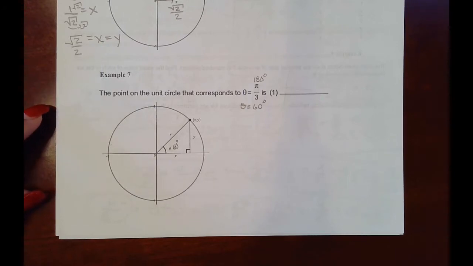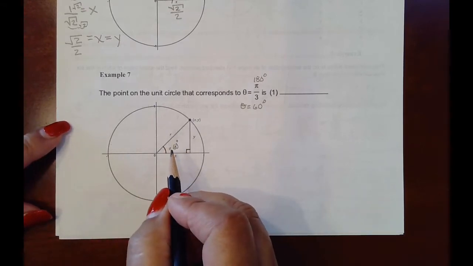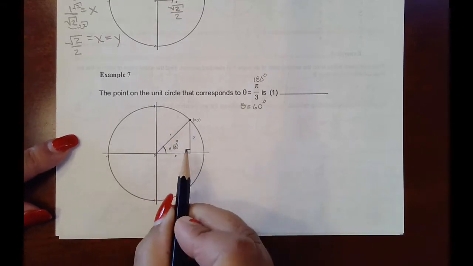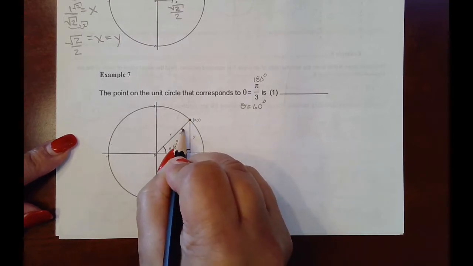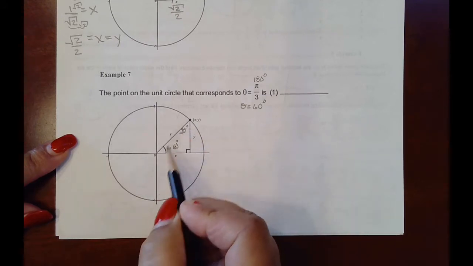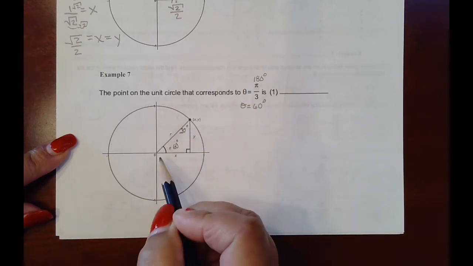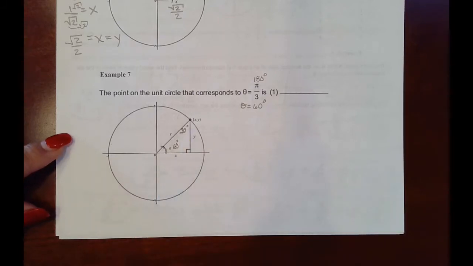Okay, so now what you have to look at is some of the comments that I have made with regard to a 30, 60, 90 special right triangle. There's your 90, this is 60, therefore this is its complementary partner. If one of your angles is 90, the other two have to add up to be 90. So if this is 60 right here, then that has to be 30.